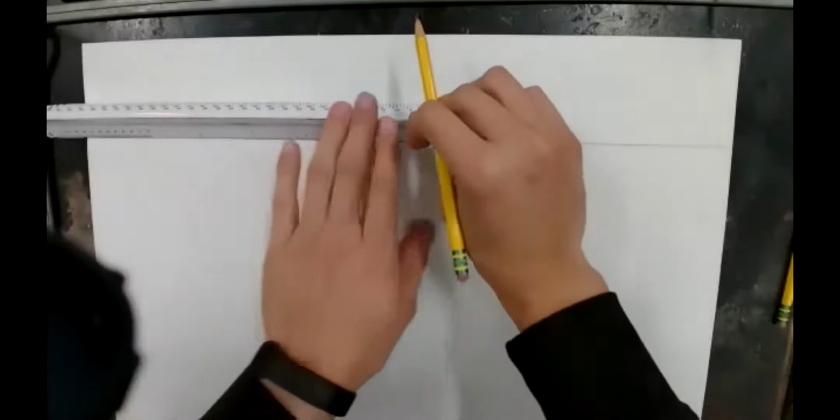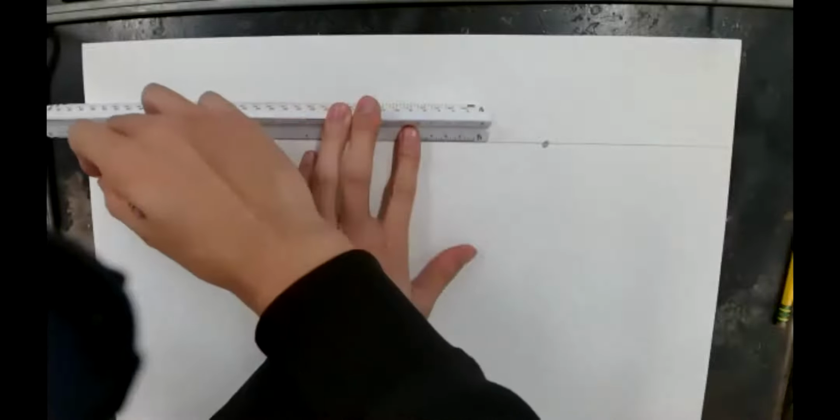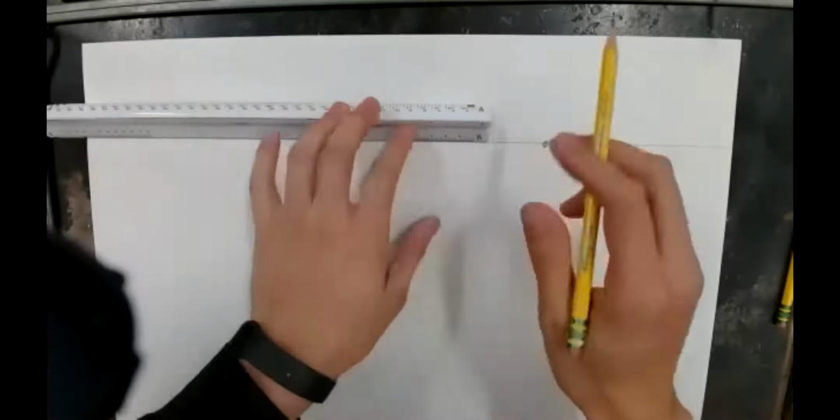So you do it light, but I'm going to do it dark so that you can see it. Okay, so that's my horizon, the edge of the earth that you see. So that's where all the lines are gonna lead to that point, okay?